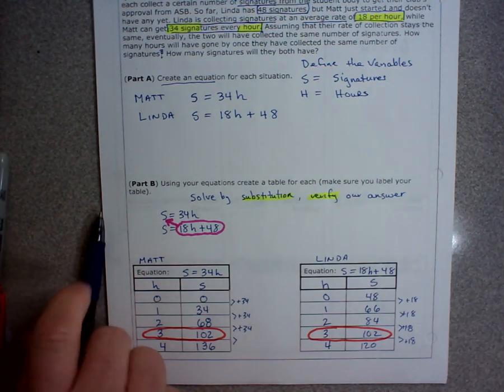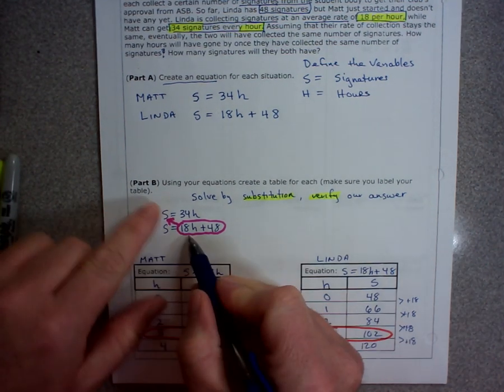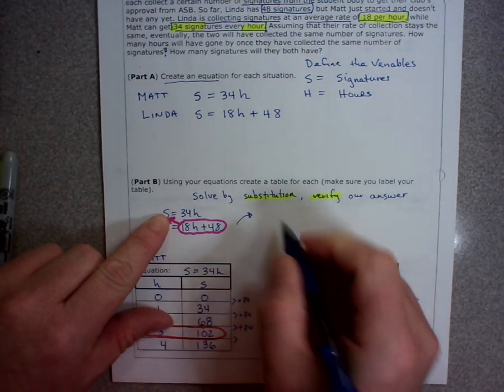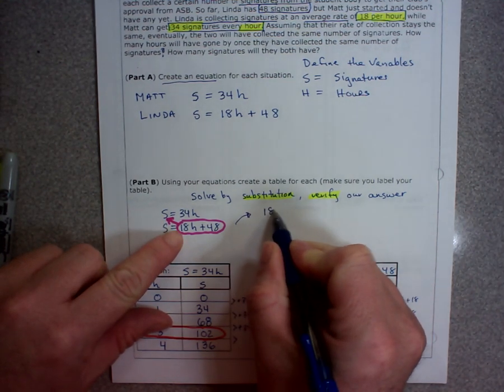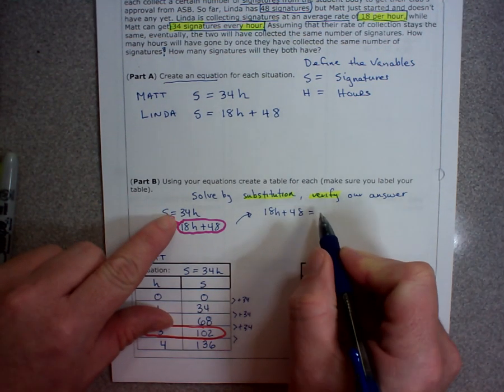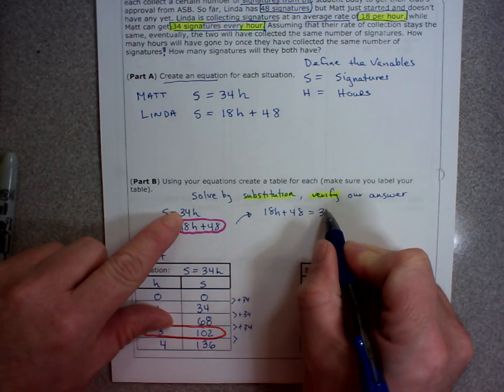Okay, well, let's solve it then. I'm going to take this guy, put it in here. I'm going to get 18H plus 48 in place of S, then the equal sign, and then 34H.